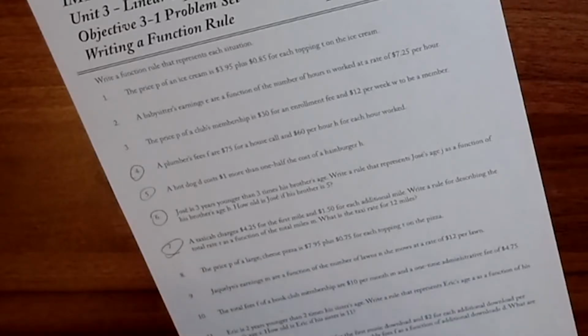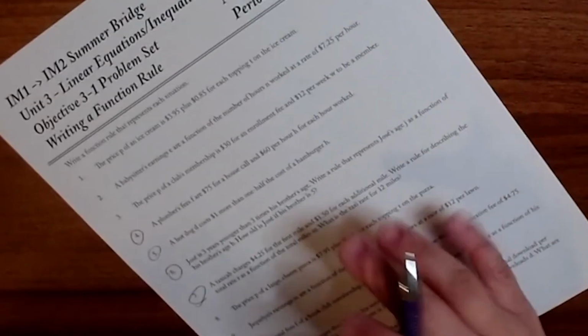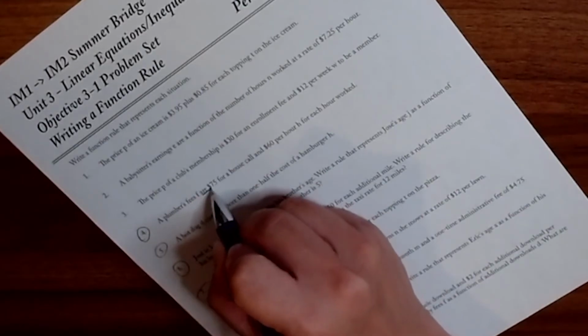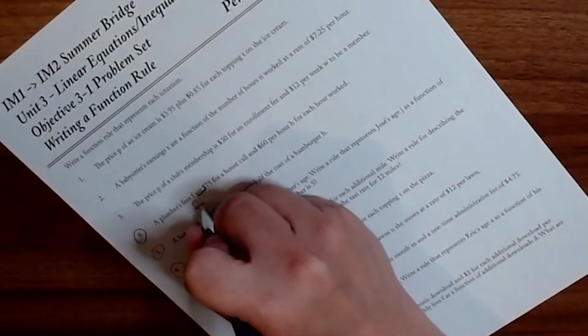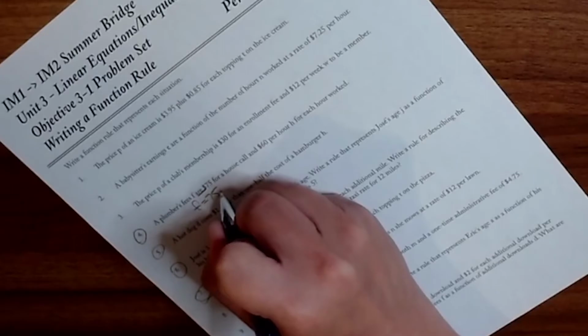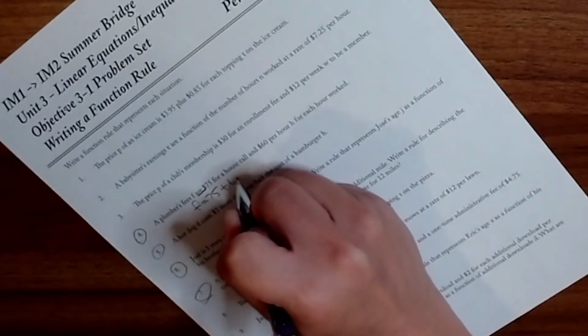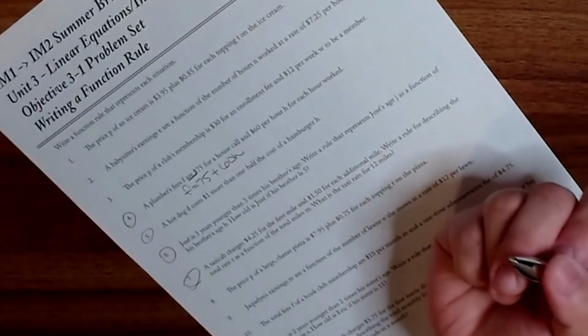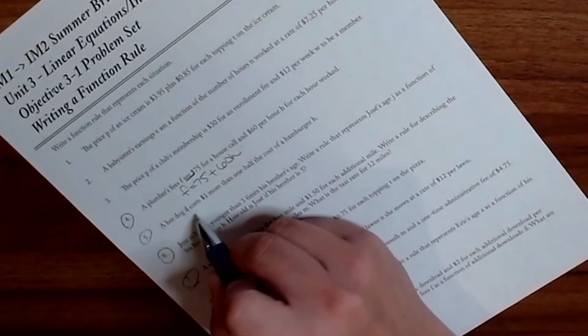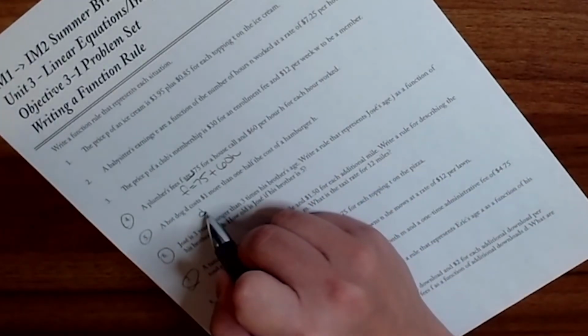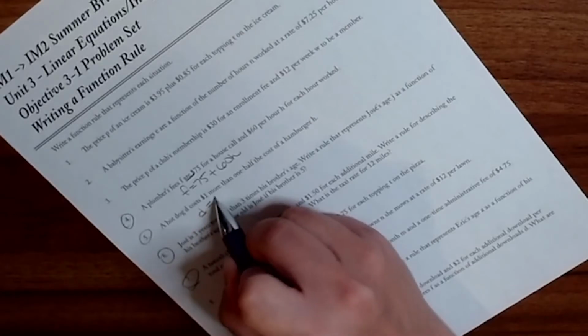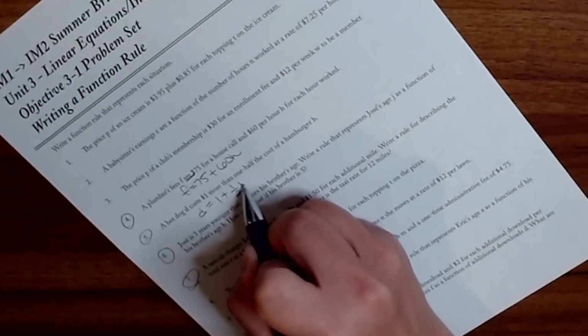Okay, so now let's take a look at these 4 problems that I did. Okay, so R is like "is," so F is 75 for the house call and $60 per hour. Okay, a hot dog D costs 1 more than half the cost of a hamburger.